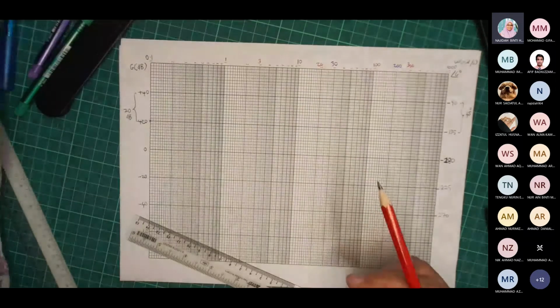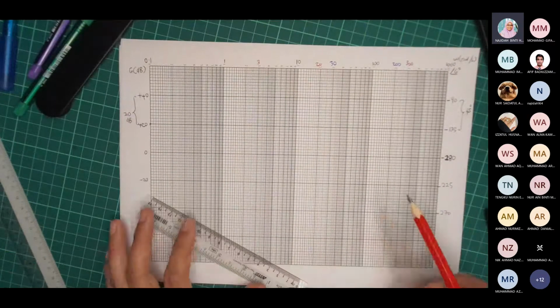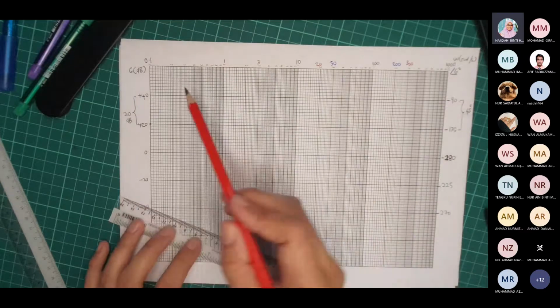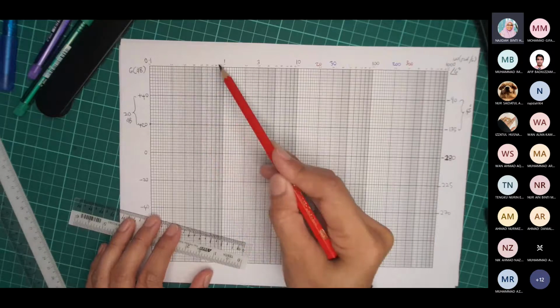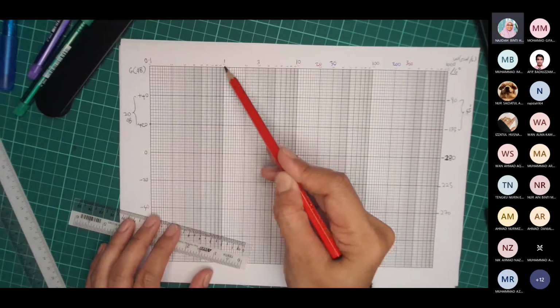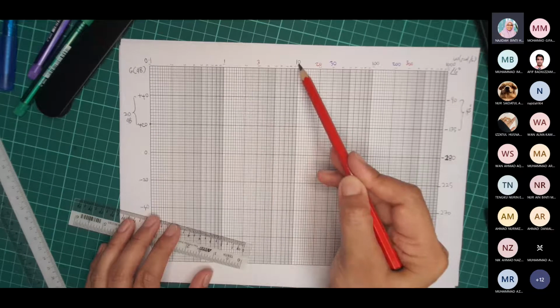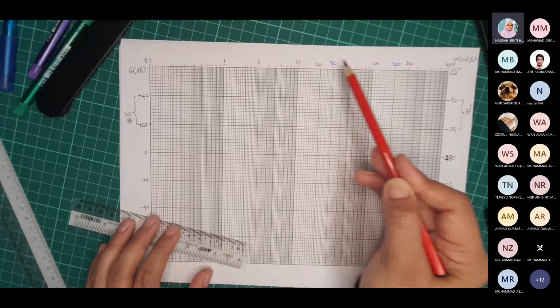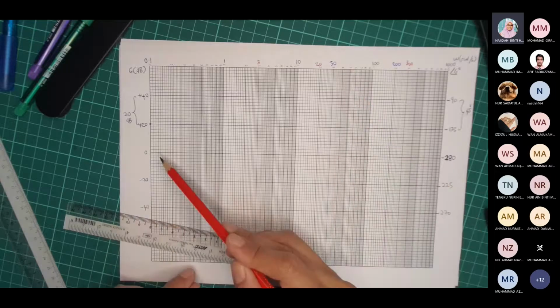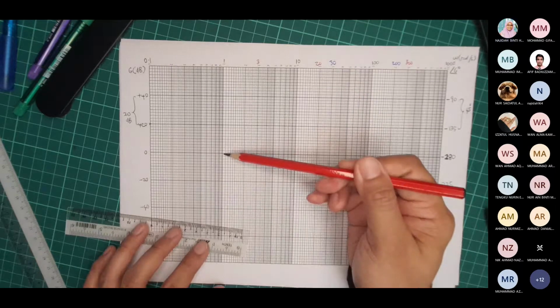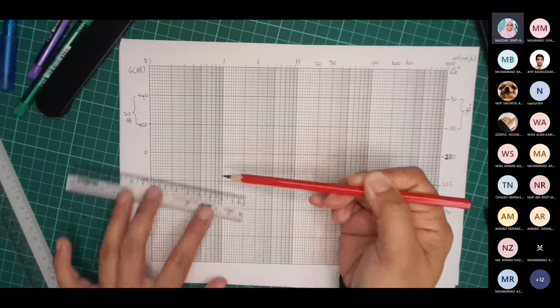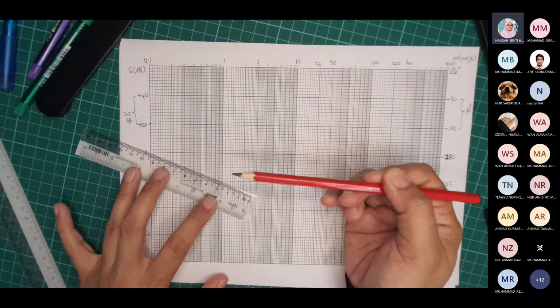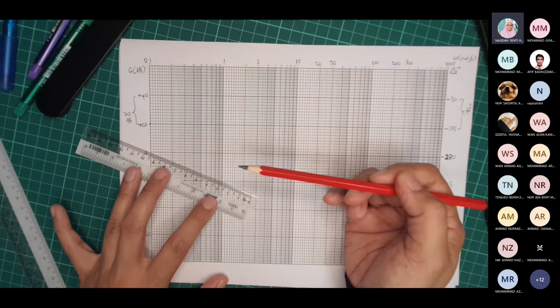Okay. So how to sketch the reference slope for negative 20 dB? This is one decade. From this point, 0.1 until 1 is one decade. From 1 until 10 is another decade. From 10 until 100 is another decade. So we want to sketch the negative 20 dB per decade. From this point 0 to the next bold horizontal line is 20. So this is one decade, this is 20. So this is your reference slope for negative 20 dB per decade.